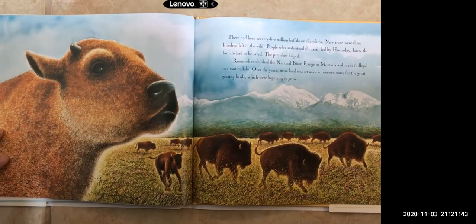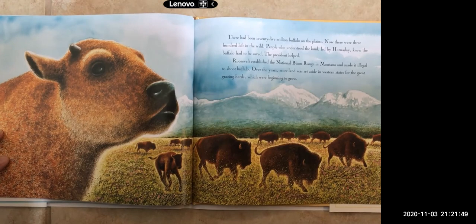There had been 75 million buffalo on the plains. Now there were 300 left in the wild. People who understood the land, led by Hornaday, knew the buffalo had to be saved. The president helped. Roosevelt established the National Bison Range in Montana and made it illegal to shoot buffalo.